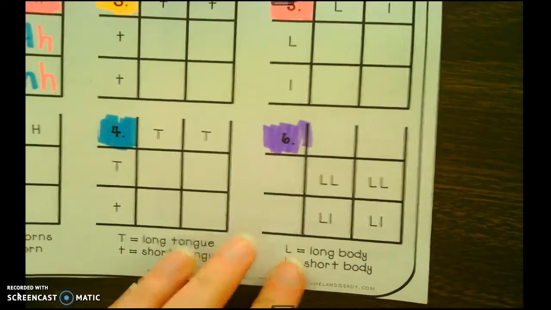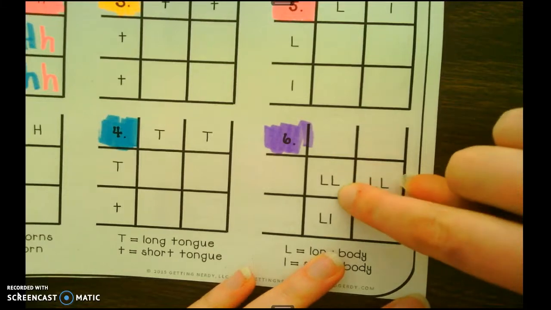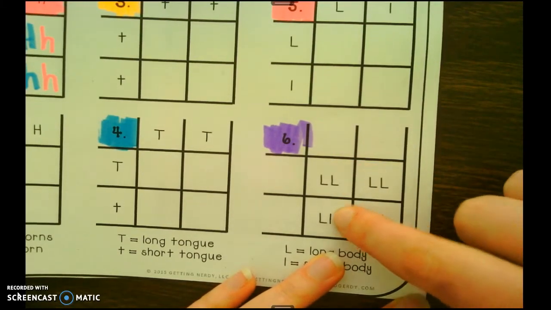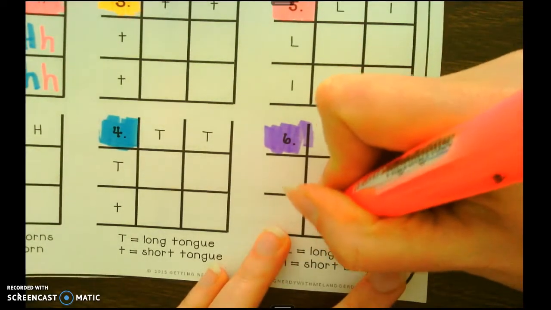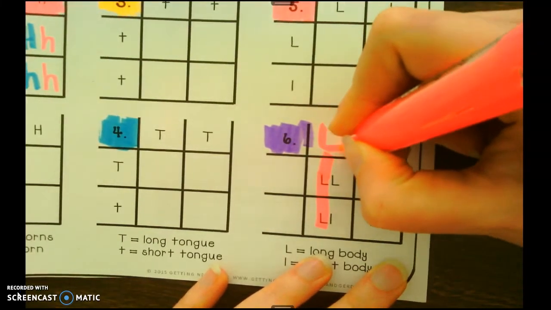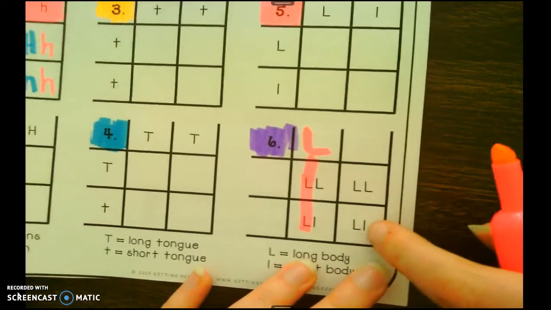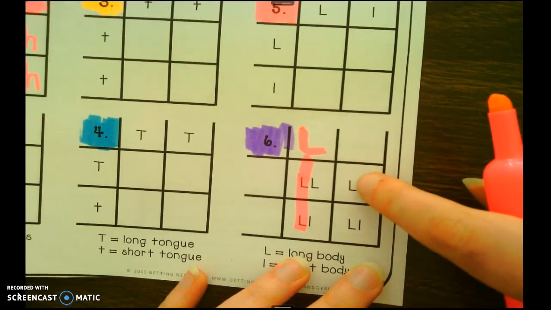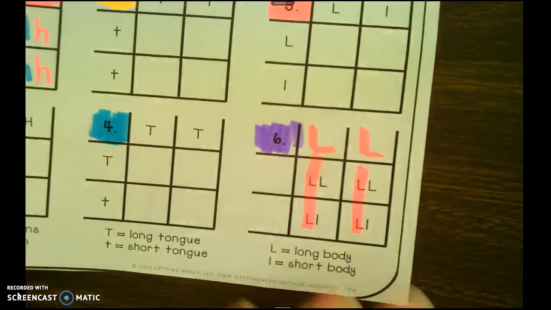So I think it's easier to start vertically and go up and down. When I look at these two squares, I want to know what letter this square and this square have in common. Well, I see this has a little L, but this doesn't. What they have in common are these big capital L's, which means that this parent dropped those capital L's into place. Same thing happens over here. In common between these two squares is that big L and that big L. So this parent also dropped a big L into place.